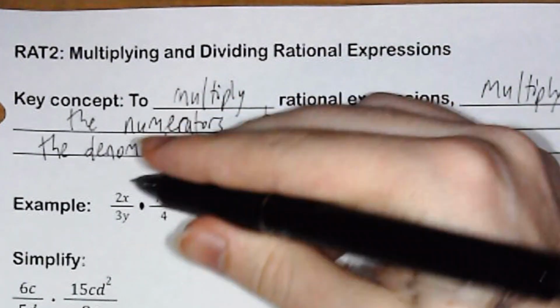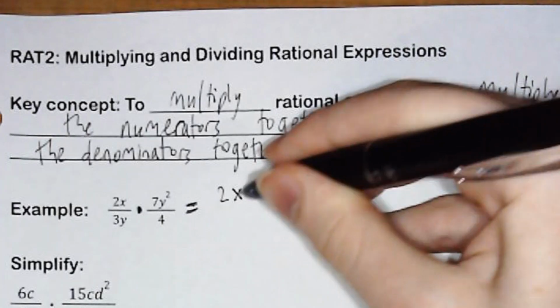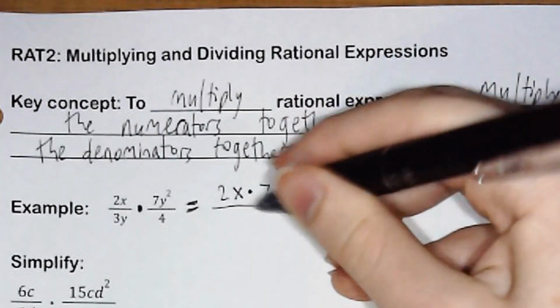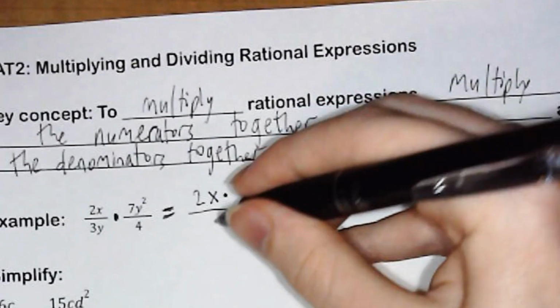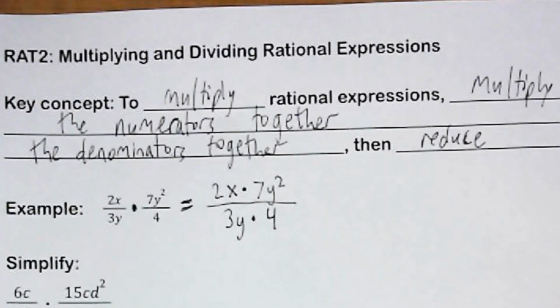So, when we multiply these two rational expressions together, on the top I'm going to have 2x times 7y squared. Notice how I'm not writing it as 14xy squared yet. And on the bottom I'm going to have 3y times 4. Notice how I am not writing it as 12y. There's a reason for this.